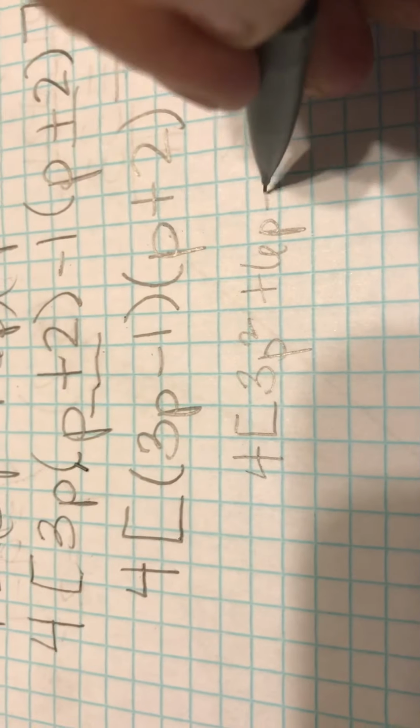You can double check it. I'm going to just bring down my 4. 3p times p, my first terms are 3p squared. 3p times 2 is 6p. Negative 1 times p is negative p. Negative 1 times 2 is negative 2. Combine, and you get 4 times 3p squared plus 5p minus 2.